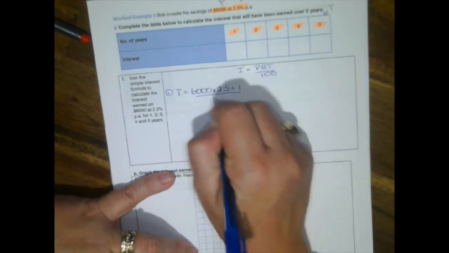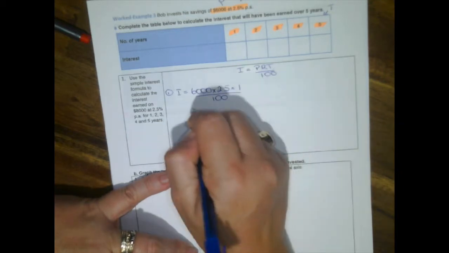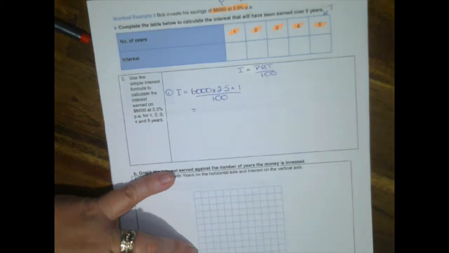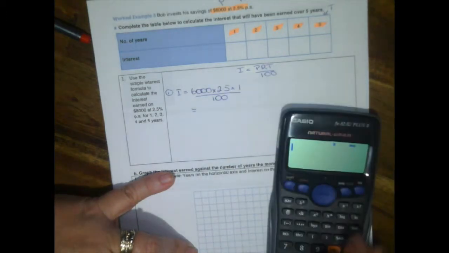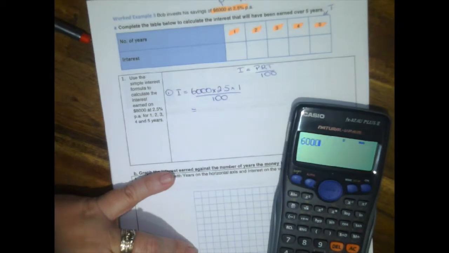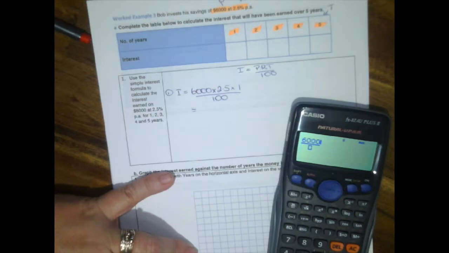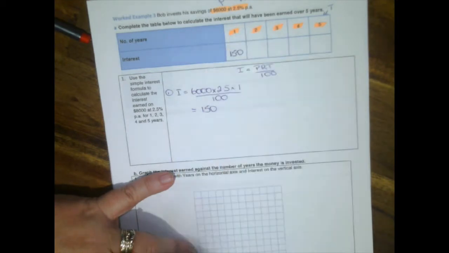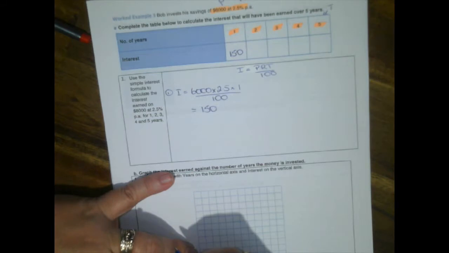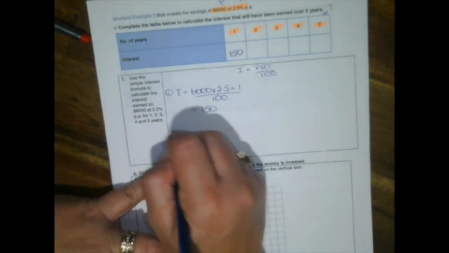over 100, which is equal to exactly the same way that we've done before. $6,000 multiplied by 2.5 multiplied by 1, all divided by 100 equals 150. And fill in your table at the top as you go. Complete all your working exactly the same way.